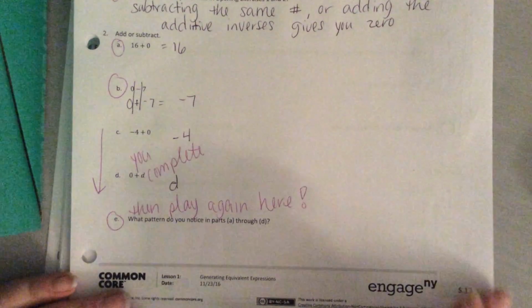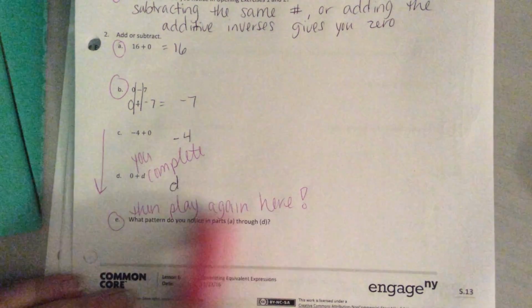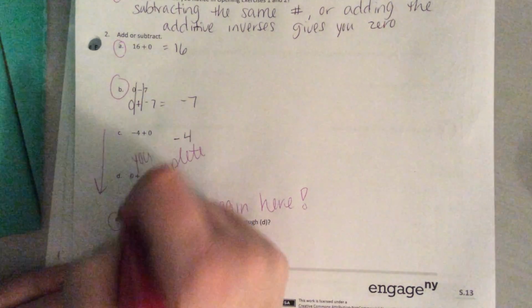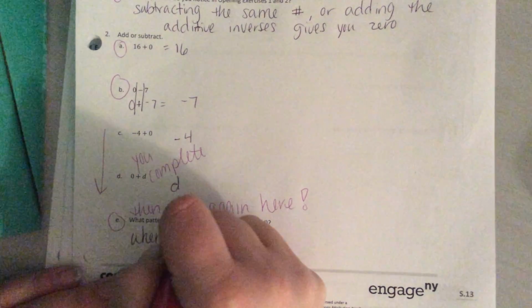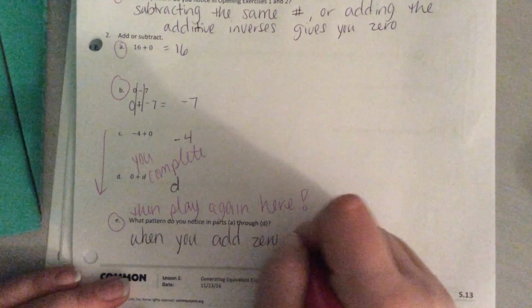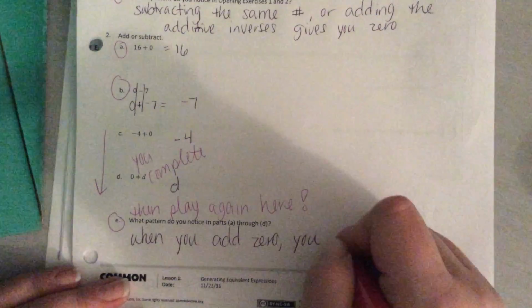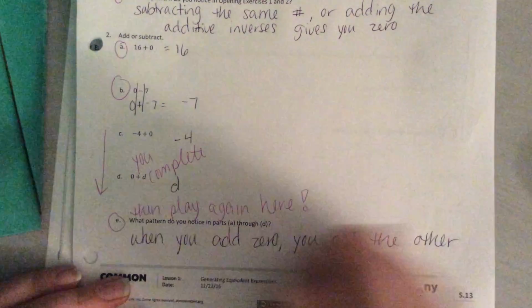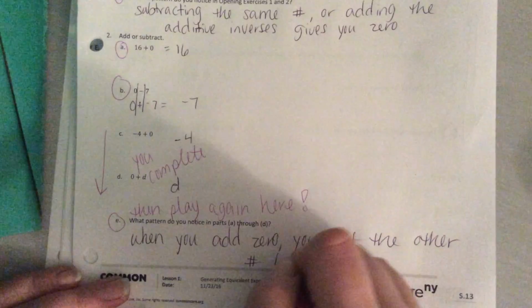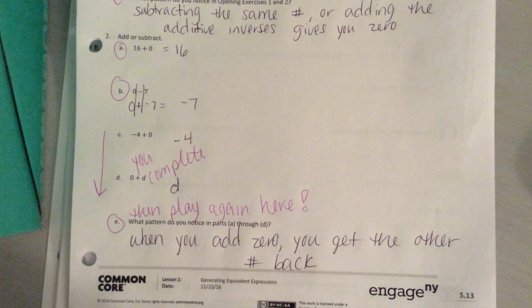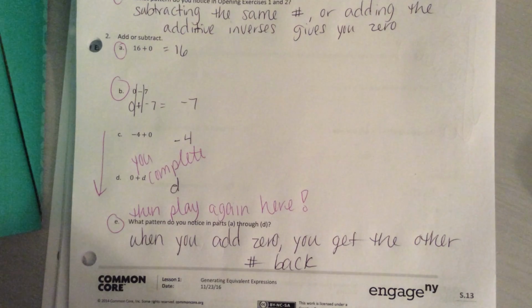Okay, so you should be hitting play again now that we're here. What pattern do you notice in parts A through D? Well, when you add 0, you get the original number back. Okay, so I usually just say it as when you add 0, you get itself.